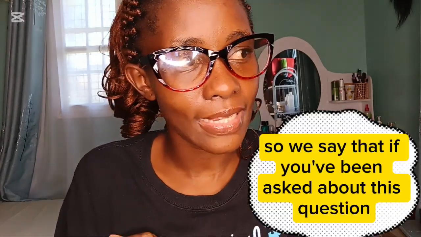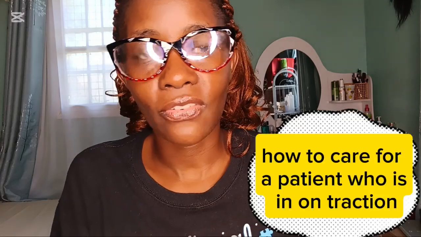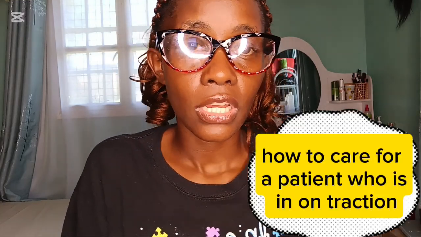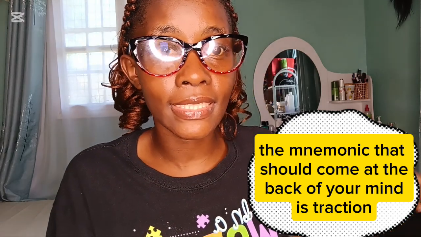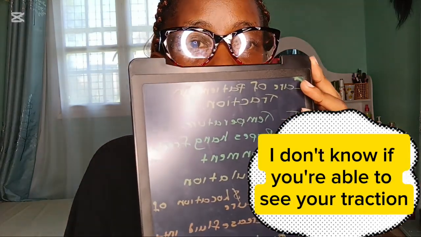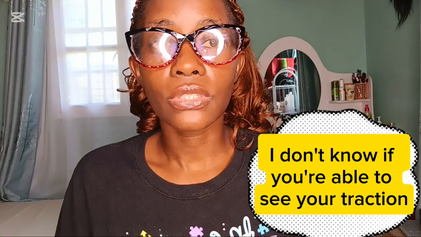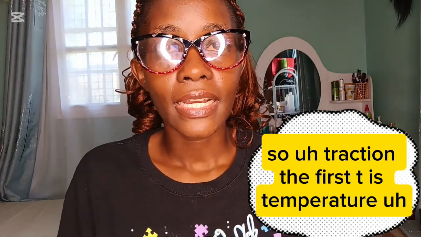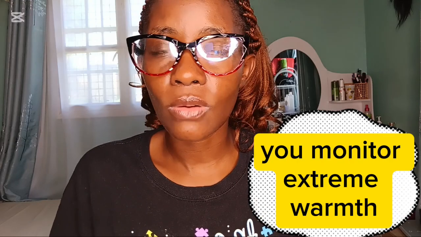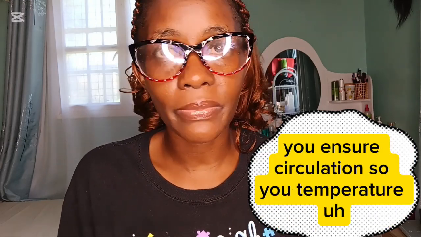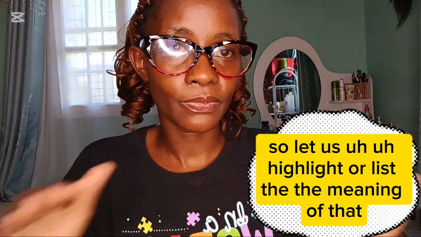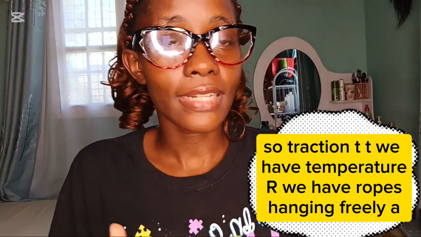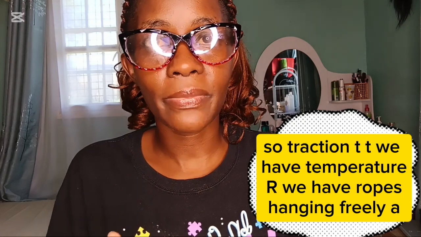So if you've been asked how to care for a patient who is on traction, the mnemonic that should come at the back of your mind is TRACTION. I don't know if you're able to see TRACTION. The first T is temperature. You monitor for extreme warmth and ensure circulation. So let us list the meaning of that. T, we have temperature.